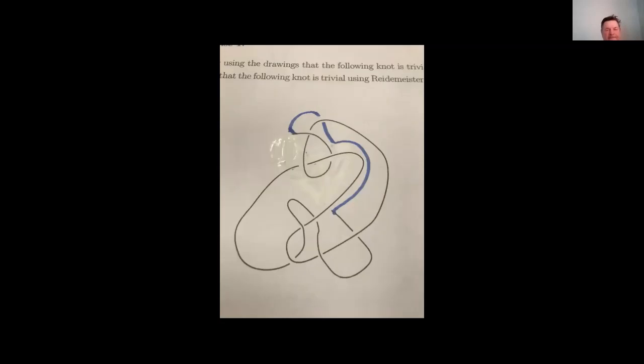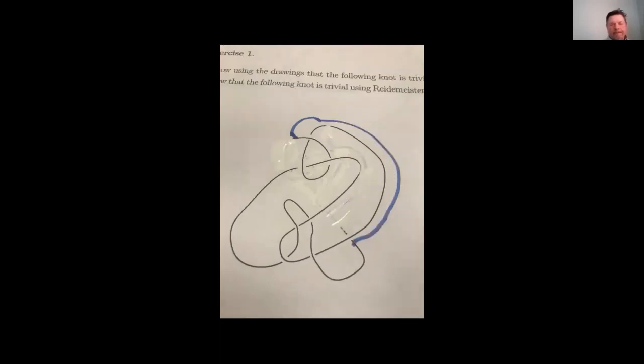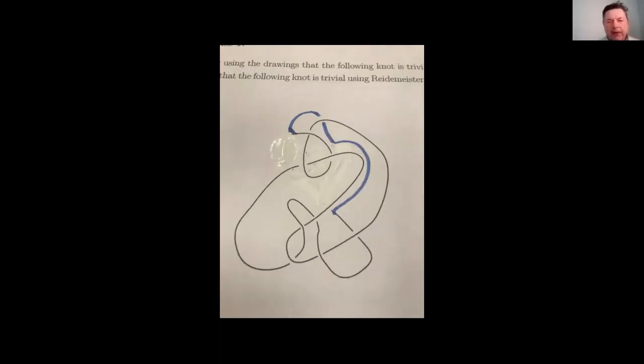And Reidemeister, and we have this. Our loop is empty. We have a third Reidemeister in. No. Only the second.